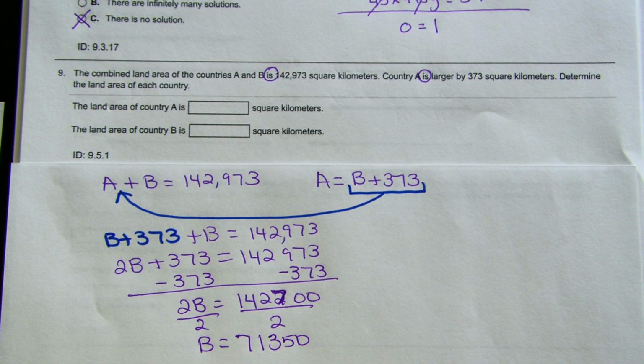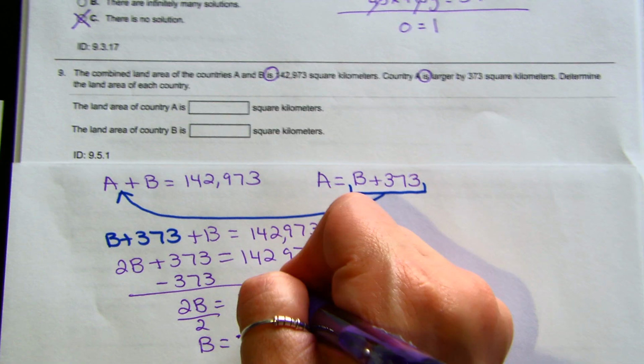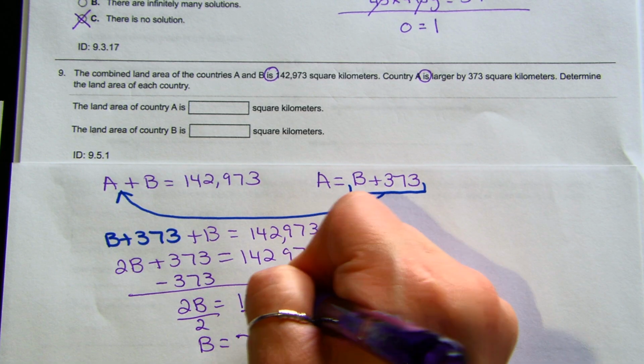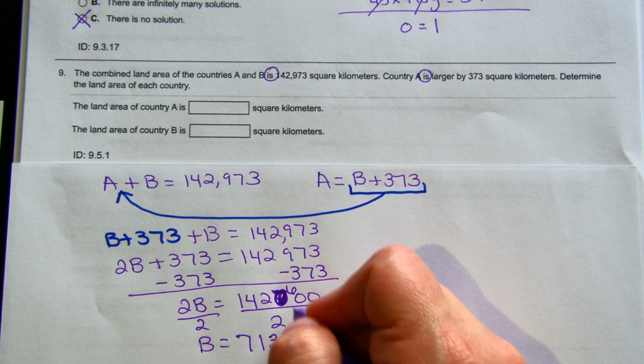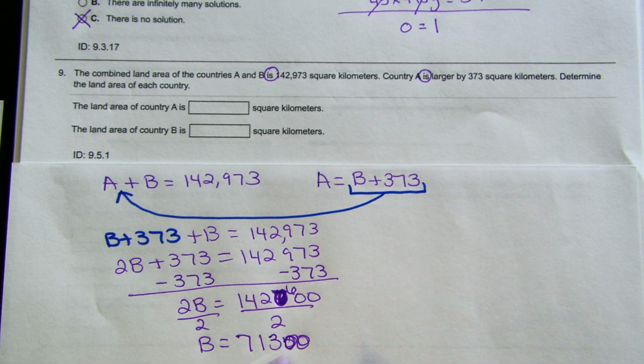That's a 6. 9 minus 3 is a 6. See, I make mistakes too. Because that should be a 0. Obviously, you can't yell at me because you're on the other side of the computer screen. But if you could have, you would have said, teach, 9 minus 3 is 6. And you would have caught that. So the land area of country B is 71,300. I'm just writing that in up here in my answer spot.